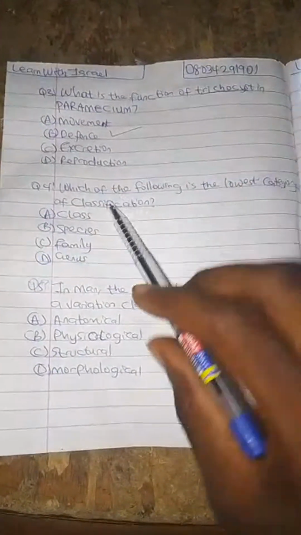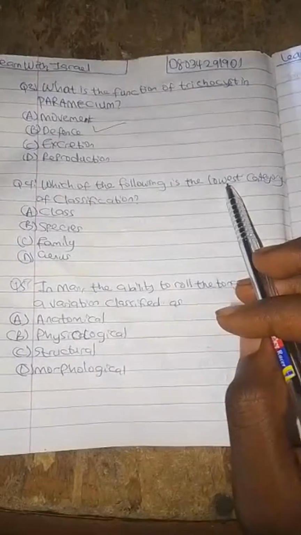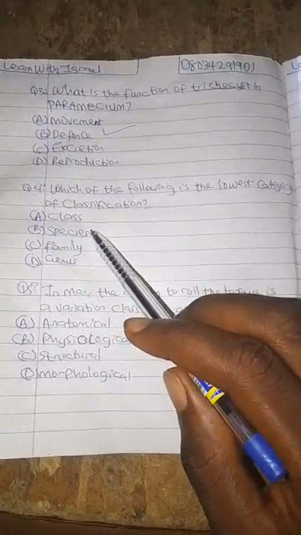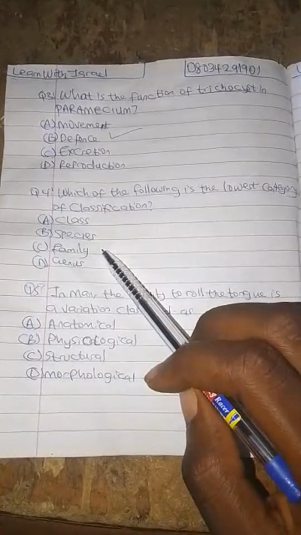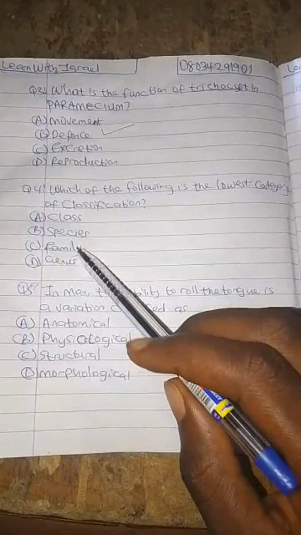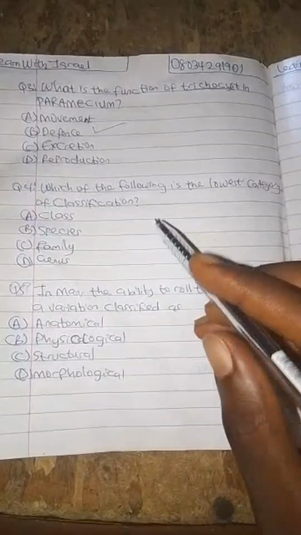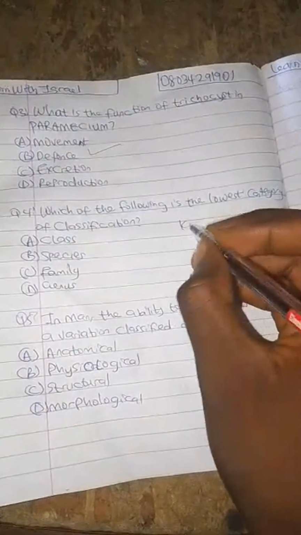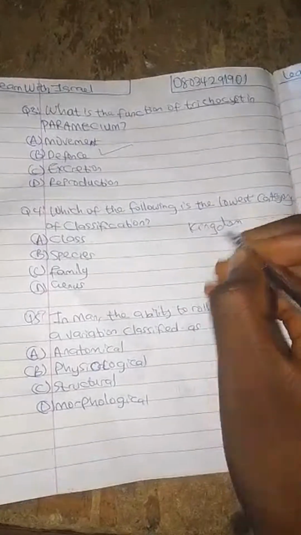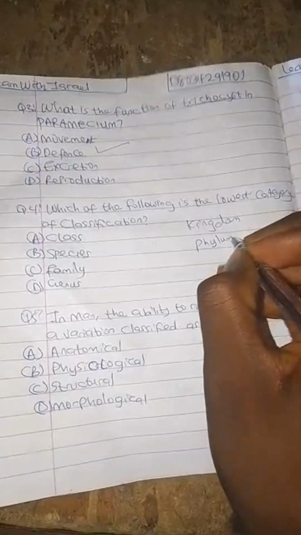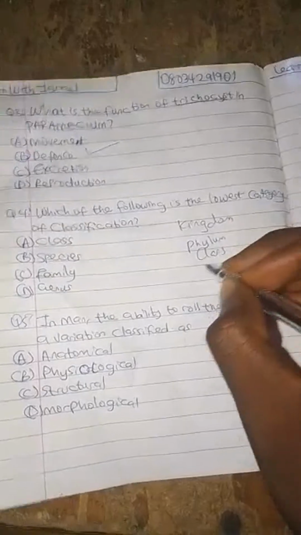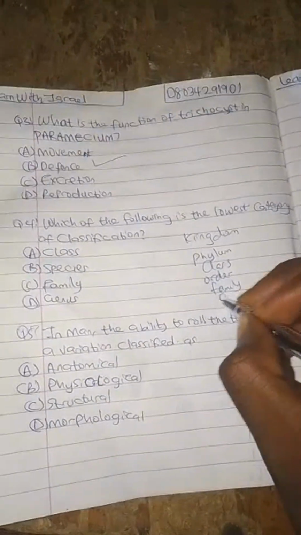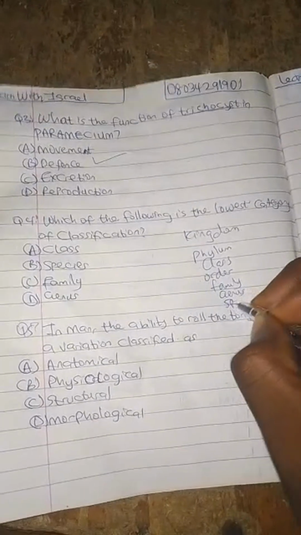Question 4. Which of the following is the lowest category of classification? A. Class, B. Species, C. Family, D. Genus. So how do we know the lowest? Let's start from listing out the hierarchy of classification. We have kingdom, phylum, class, order, family, genus, species.